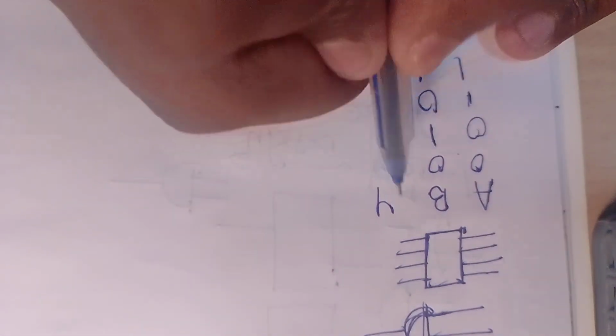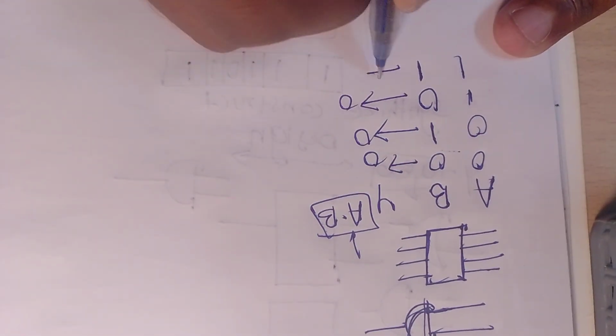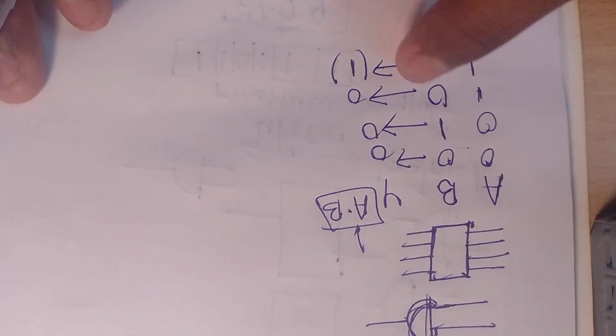Now what is going to happen to Y? Y equals A into B, so we get 0, 0, 0 and 1. This is nothing but the AND operation.